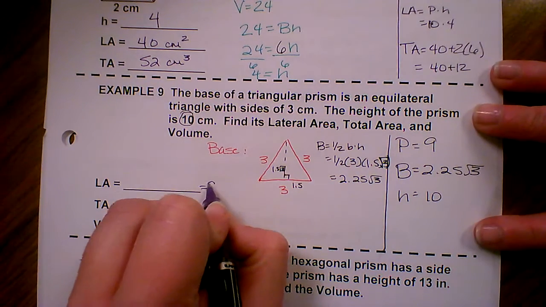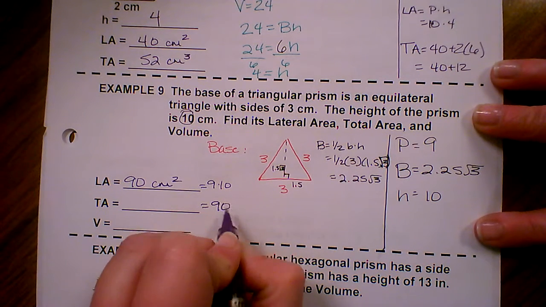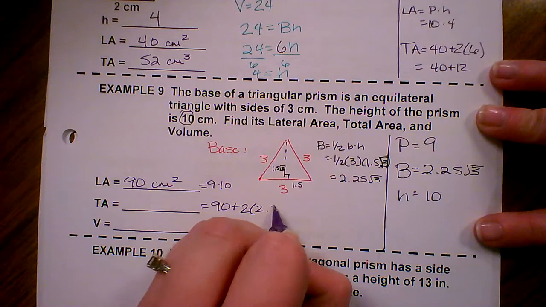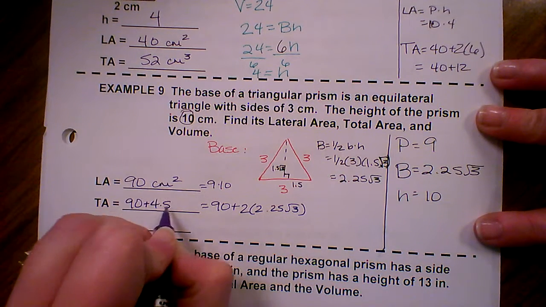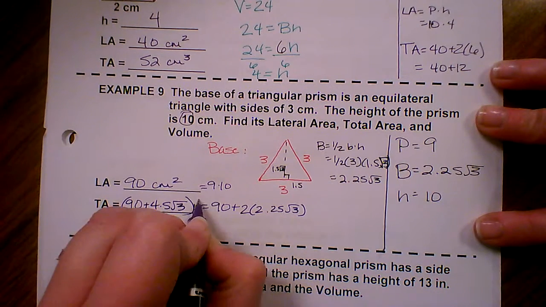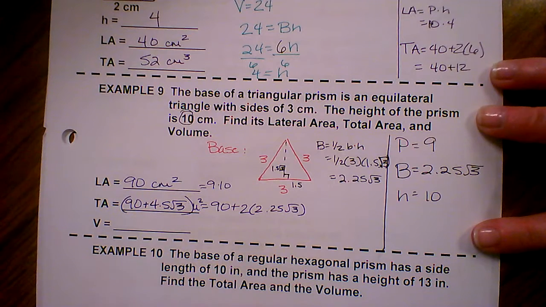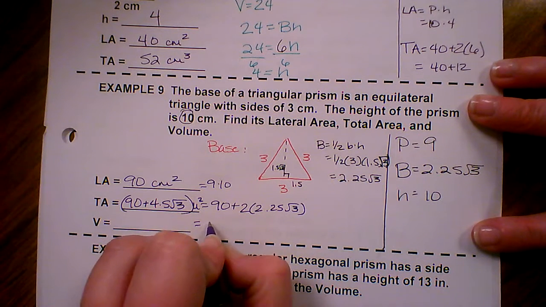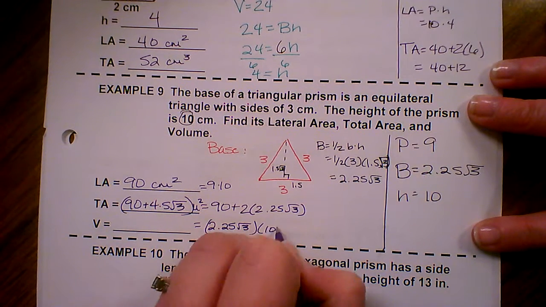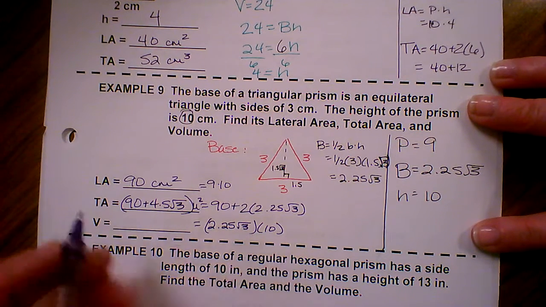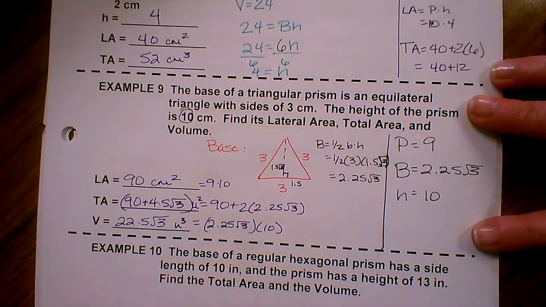LA is P times H. That's going to be 90 square centimeters. Next we have 90 plus 2 times 2.25 root 3, which becomes 90 plus 4.5 root 3 units squared. You cannot combine those terms because one has a root 3 and the other one does not. Volume is big B times H. 2.25 times 10 is 22.5 root 3 cubic units.